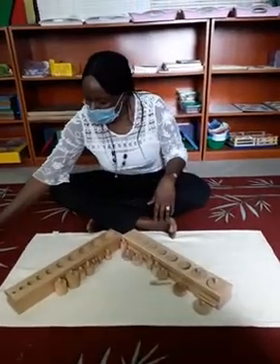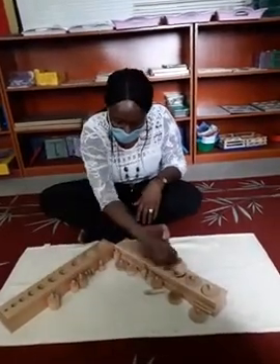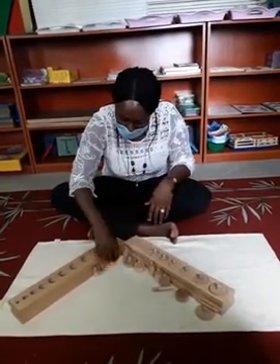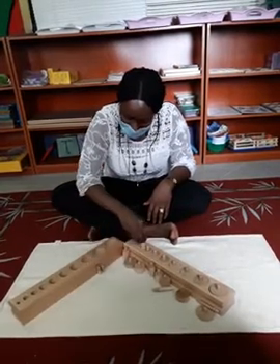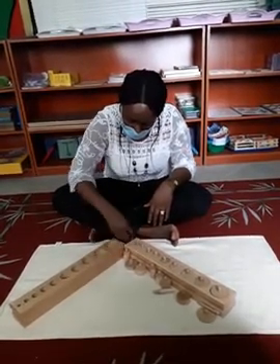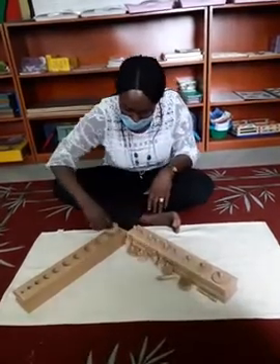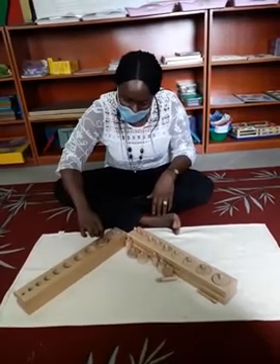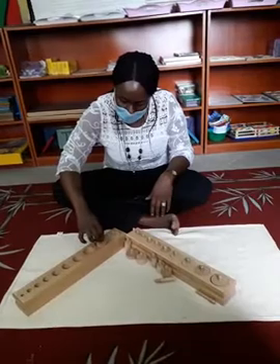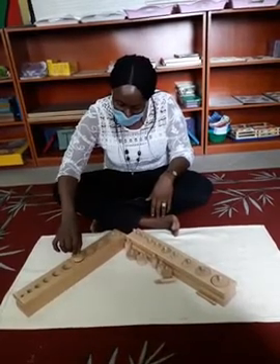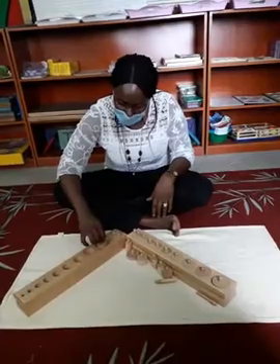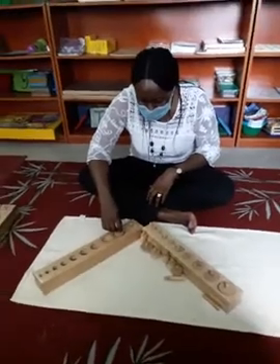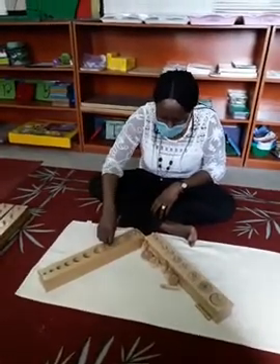So let me quickly show the third presentation at once, before my recording time is up. Okay, so you see, when there's an error, the child knows because it doesn't fit. There's too much space, and of course it wouldn't fit in here. So those are the control of errors in this material. That's why it's called a didactic material. It's self-explanatory, it's self-corrective too. So it's not a teaching aid, it's a didactic material.